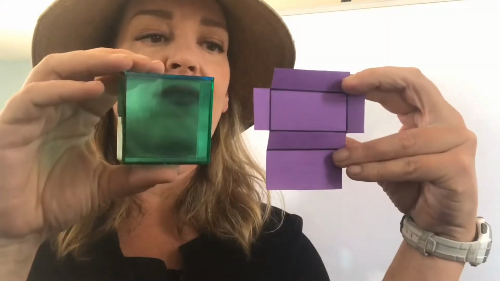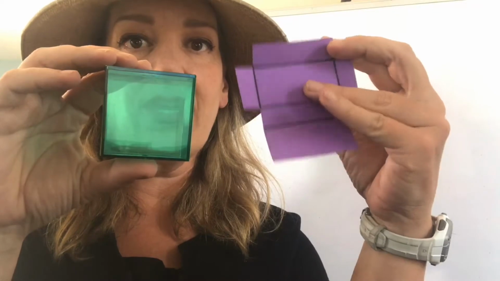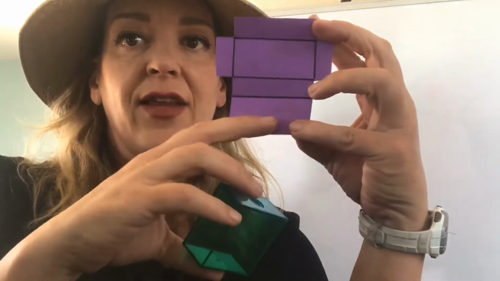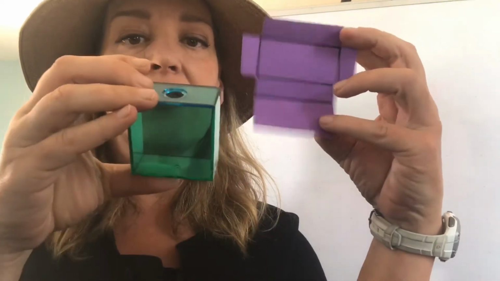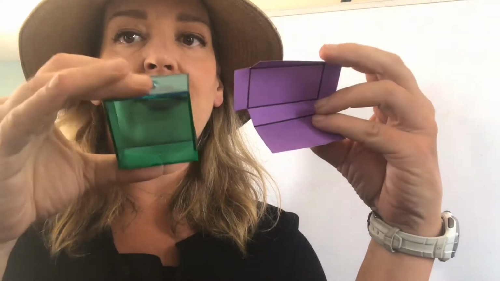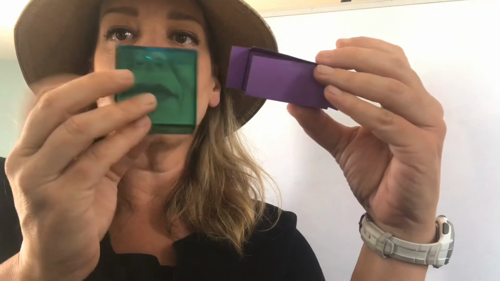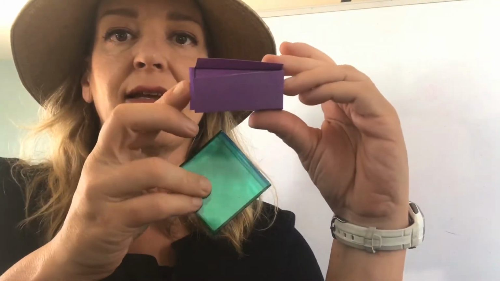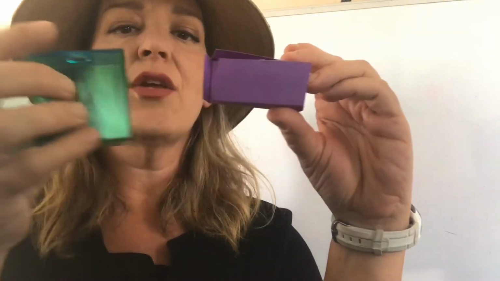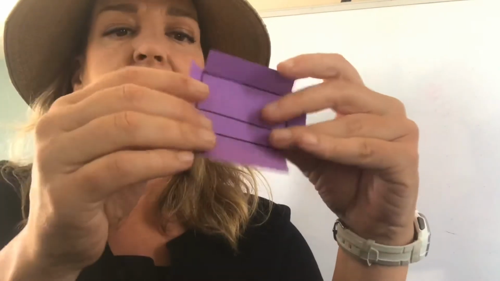So what I have is a big front face here and a big front face down here. These are the big two faces. Then I have the sides, these sides here. And lastly, I have the two ends, this end and this end. Does that make sense? So this is the net of a rectangular prism.